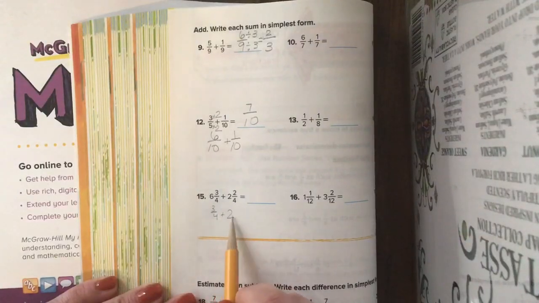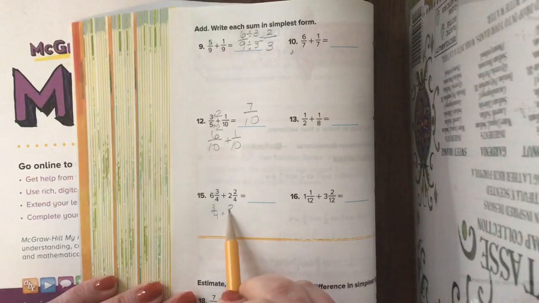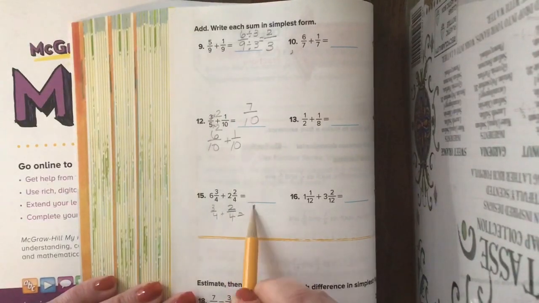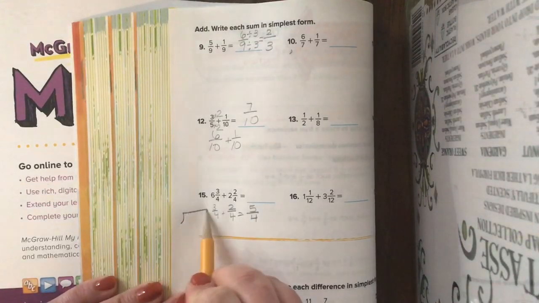And number 15, we are going to add our two fraction parts. 3/4 plus 2/4 gives me 5/4. 5/4 is improper, so I'm going to rewrite that.